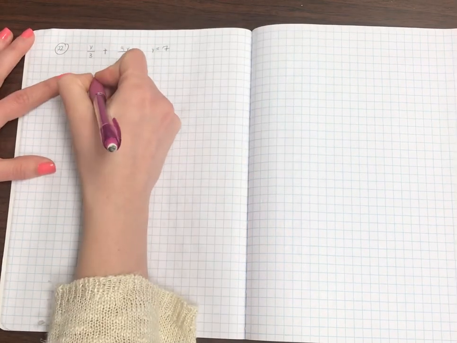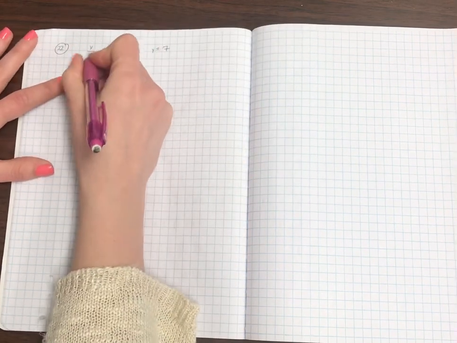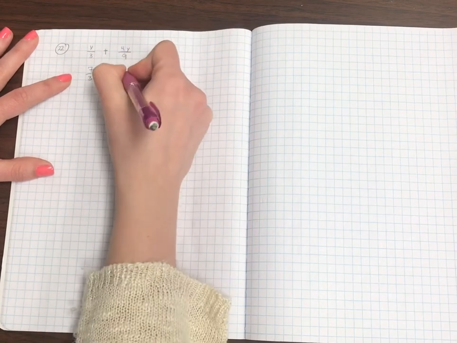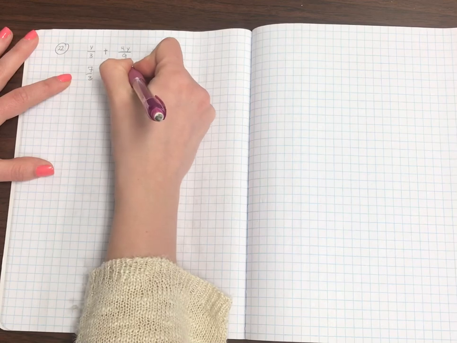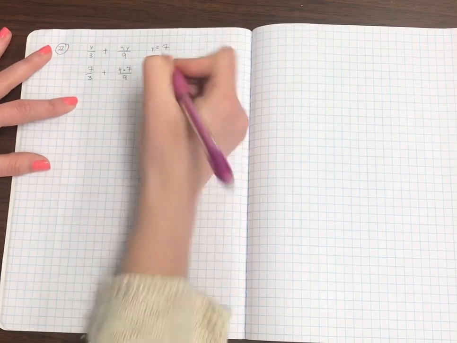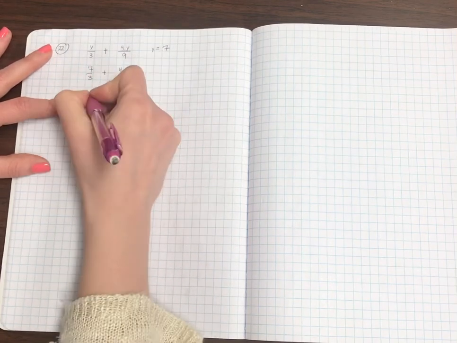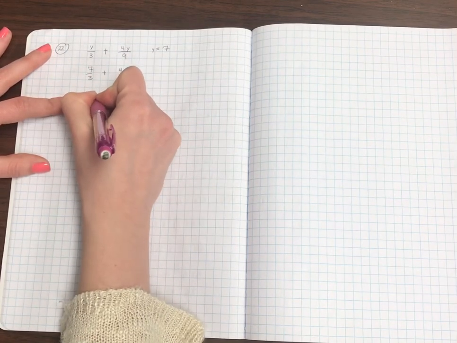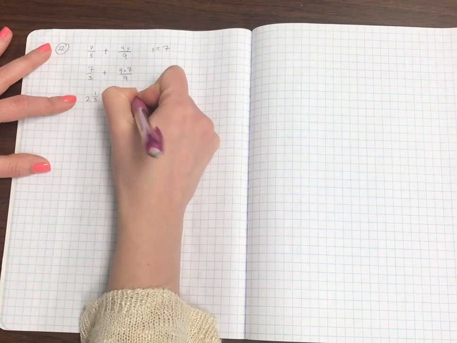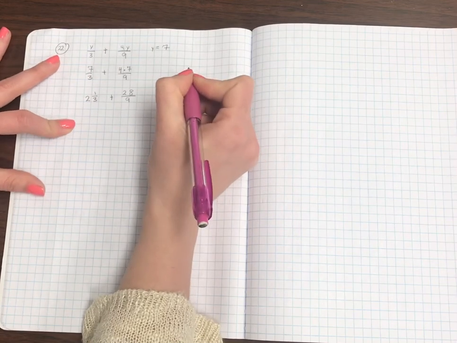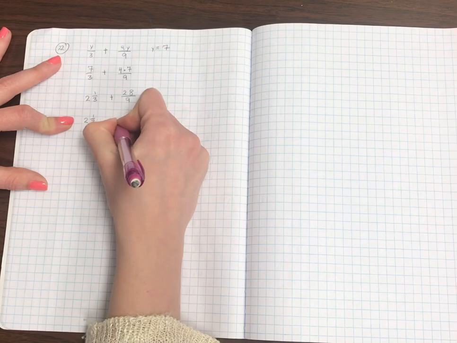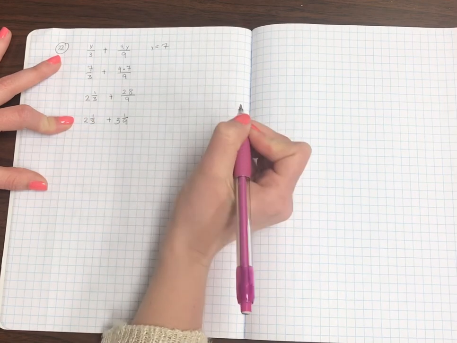So I'm going to go in and substitute my 7 back in. So 7 over 3 plus 4 times 7 over 9. And if we are going to simplify this, it is 2 1/3 plus 28 over 9. Again, if we're going to simplify, we have 2 1/3 plus 3 1/9.